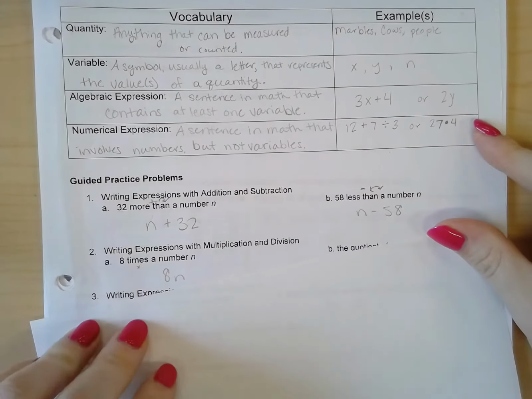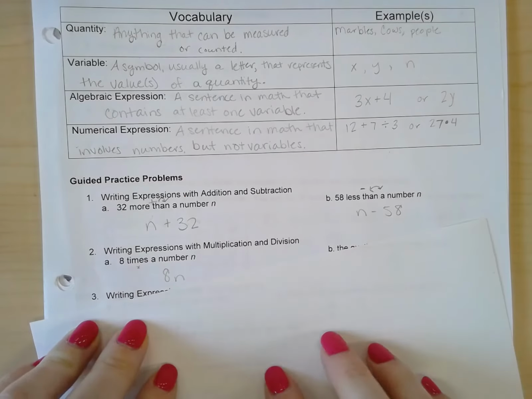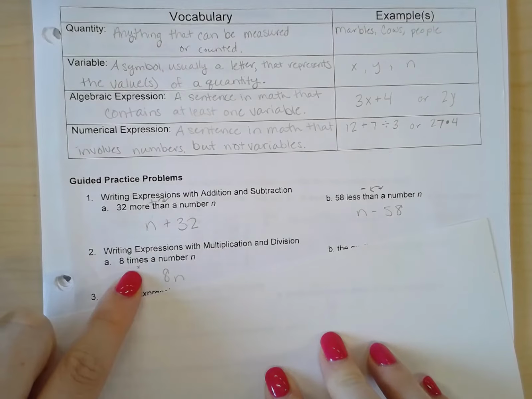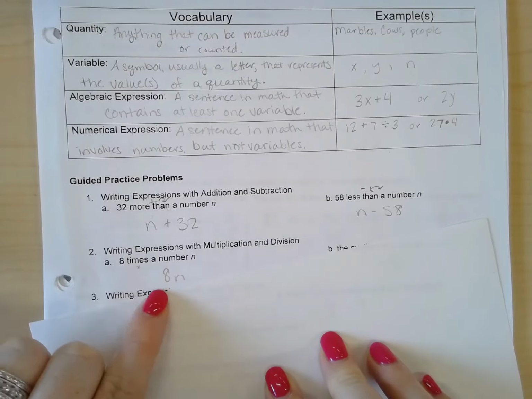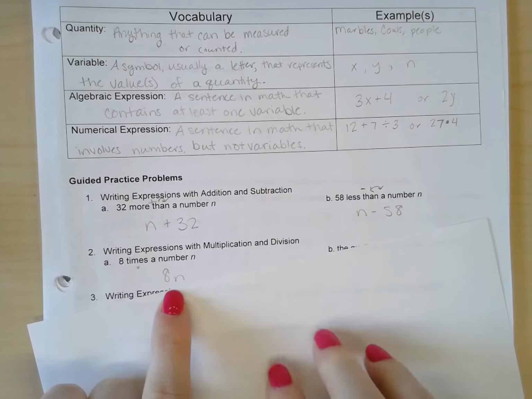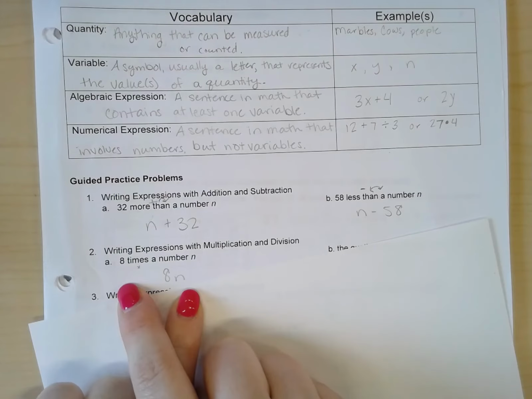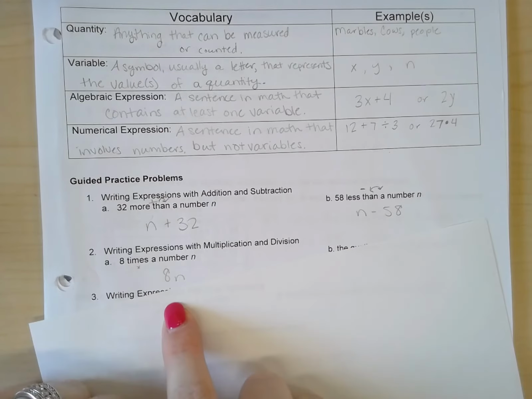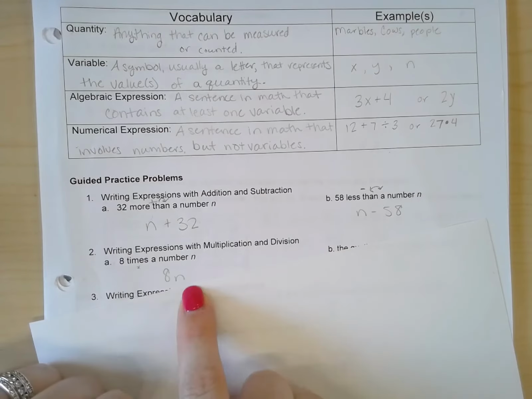Number 2, multiplication and division. 8 times a number n. So this could be written as 8 with an x in between n, or it's more commonly written just as 8n. 8 times a number n.